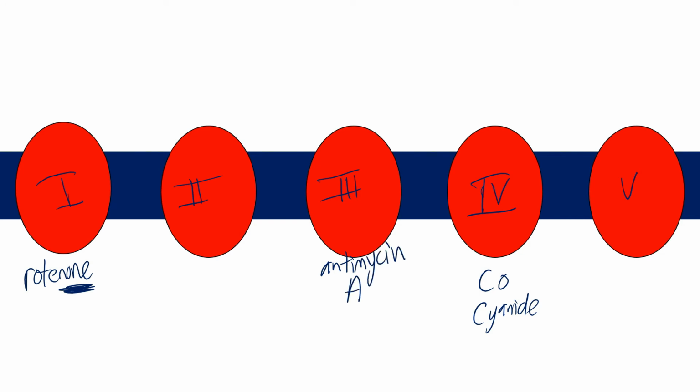Antimycin A. Now, I don't have a clever way to remember this one. I tried to think of one, but basically, if you can remember rotenone's here, carbon monoxide and cyanide are here, then it's kind of a process of elimination to remember that antimycin A is at complex 3, and it's going to shut down complex 3. And then there's one more, oligomycin, which really isn't used too much in clinical practice. That's at complex 5. Oligomycin is going to inhibit, remember complex 5 is the ATP synthase, so it's going to inhibit and shut that down.